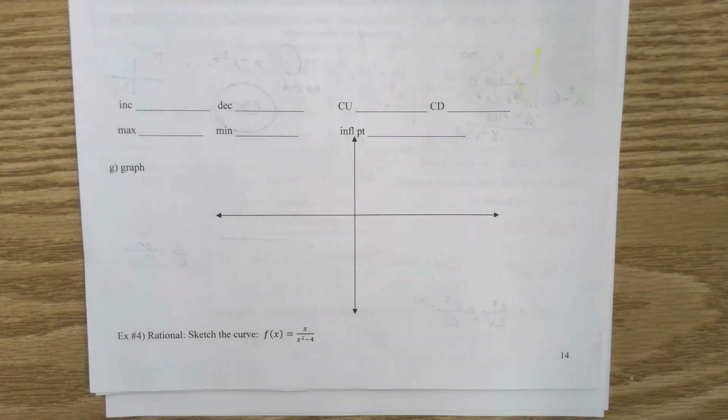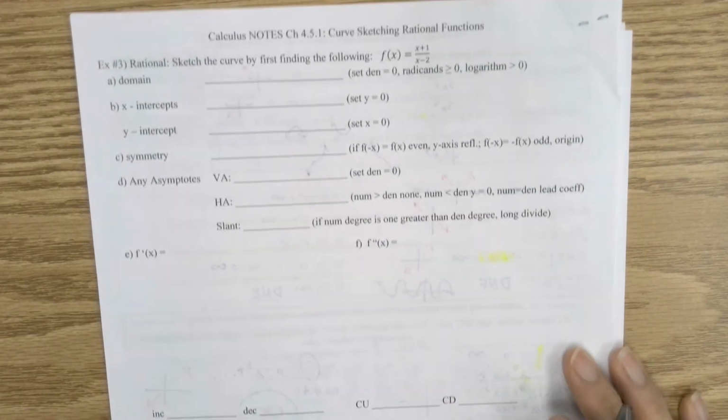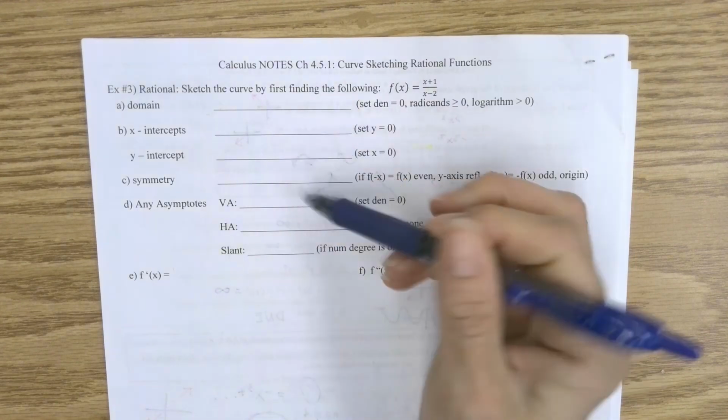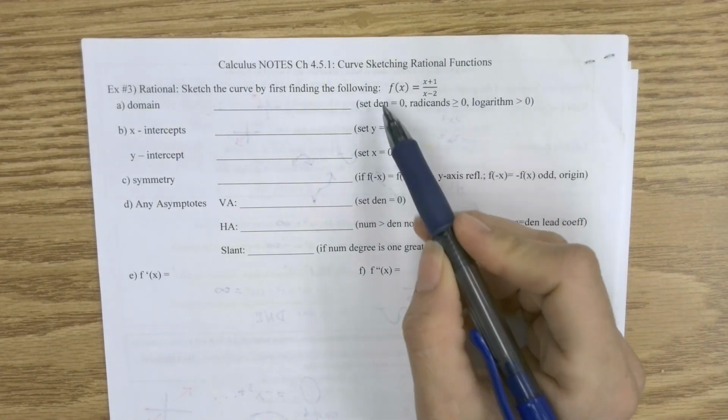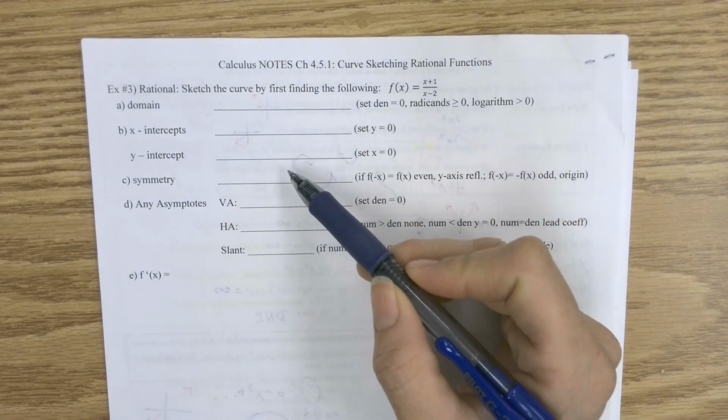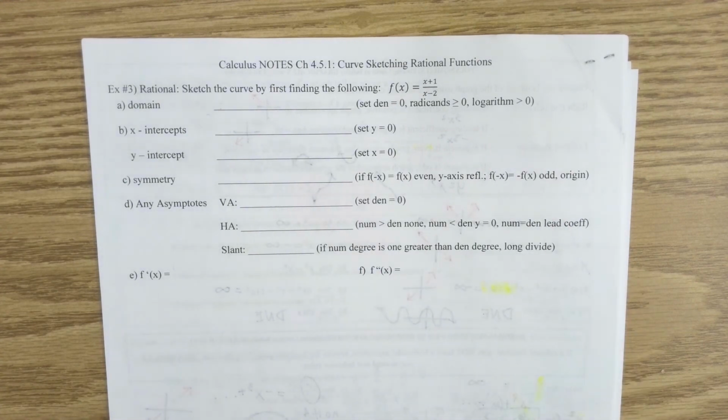Hey Bulldogs, we are continuing our study of chapter 4.5, and in the previous lesson you learned about curve sketching, and we did an example of rational functions. We did example number 3. I just wanted to post one more video in case you wanted to see another example.